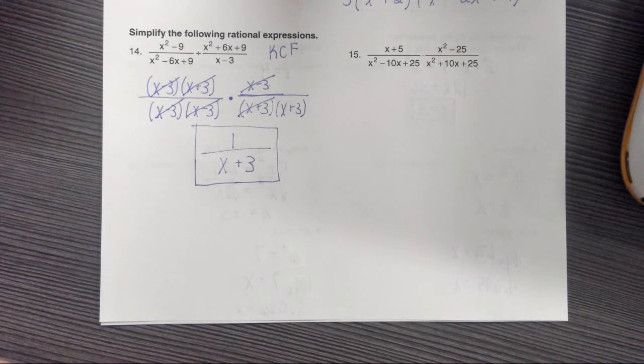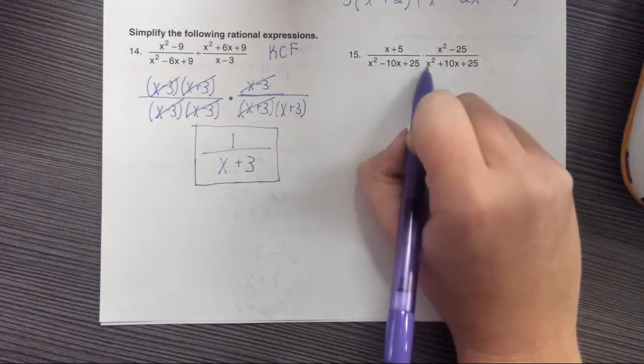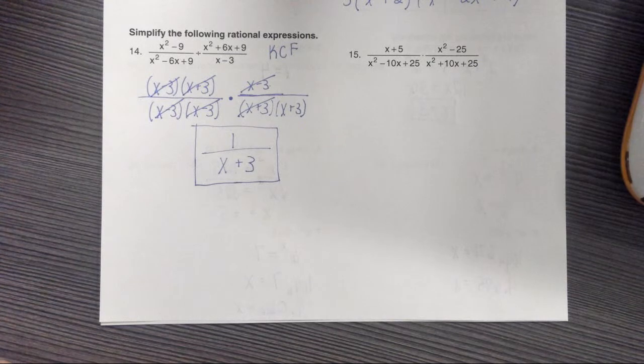So once you factor it, it's really not difficult. You just got to make sure that you know how to factor. On your exam, your leading coefficients are always going to be 1, which should also be helpful.